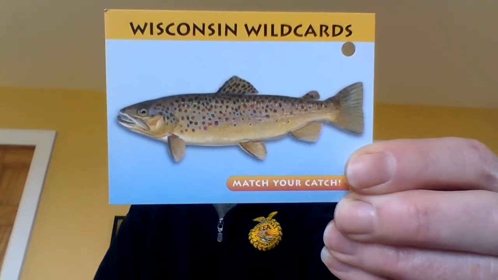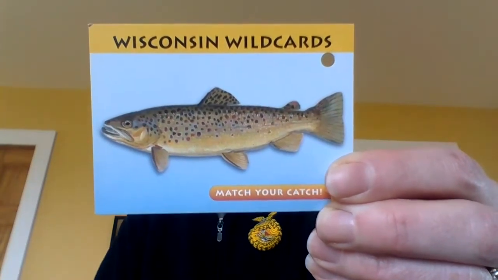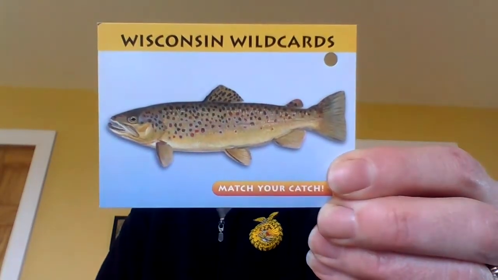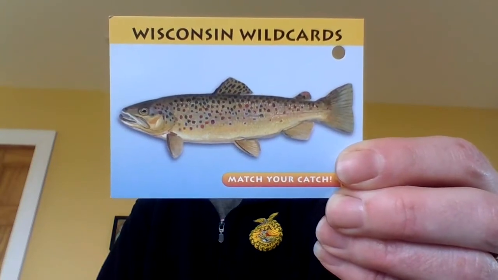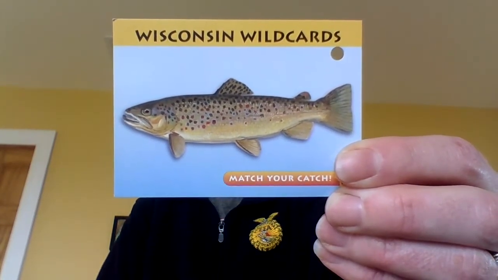Number 17, the lower fins are speckled or the lower fins are not speckled. So look at those pelvic and pectoral and anal fins. Are any of them speckled? I don't see any speckling on them whatsoever. So we're going to go to number 18.